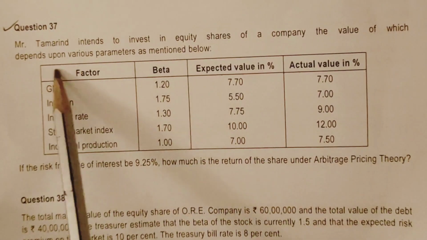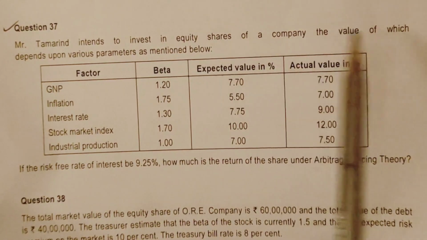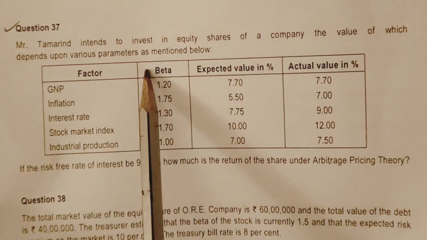Number 37. Mr. Tamarin intends to invest in equity shares of a company, the value of which depends upon various parameters.